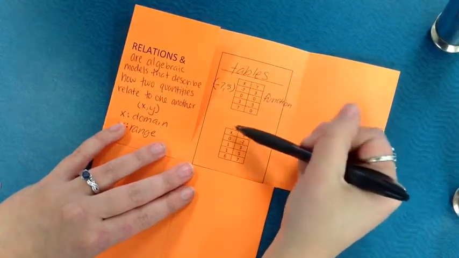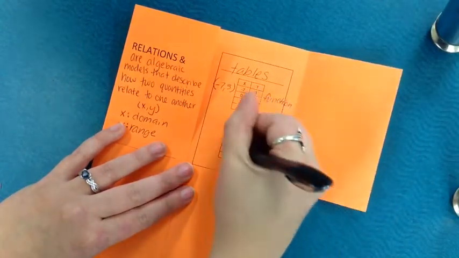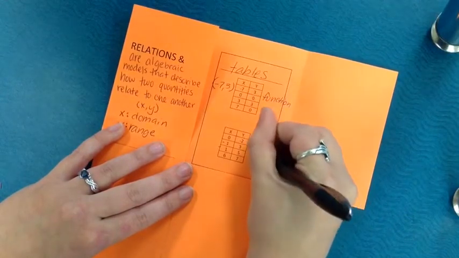All right, let's look at the bottom table. 0, 1, 1, 6. Two ones. That means that table is not a function.